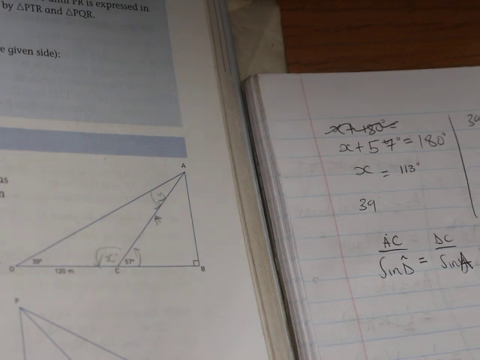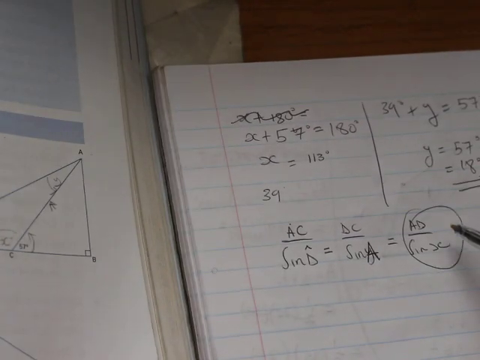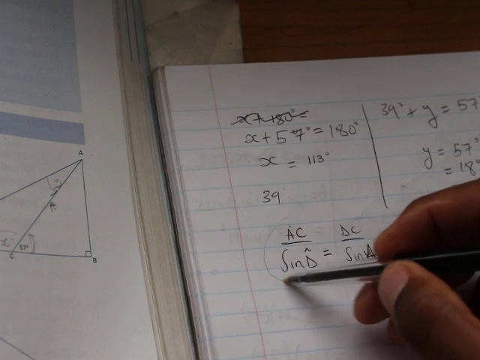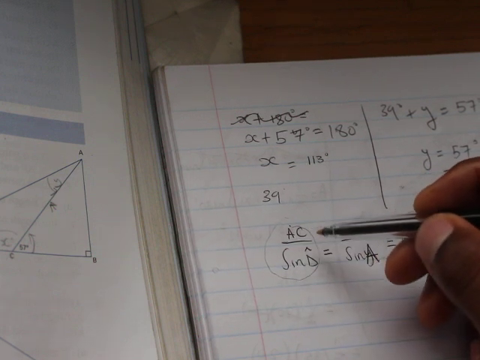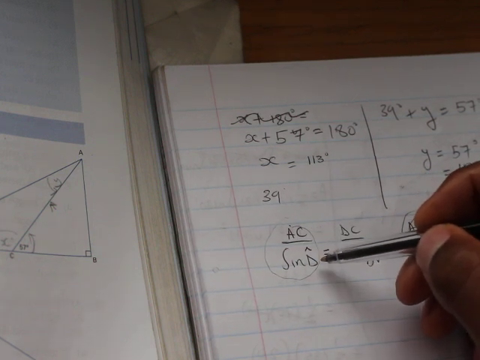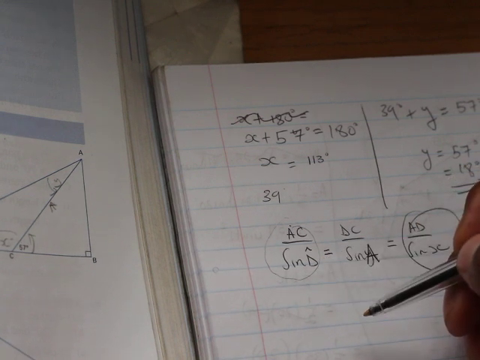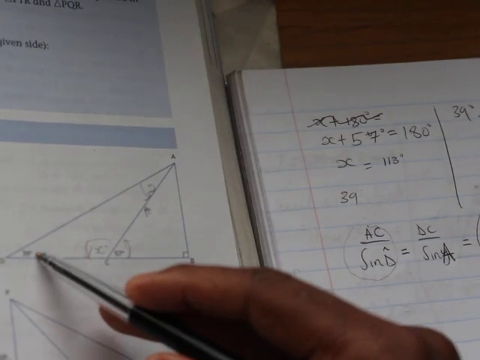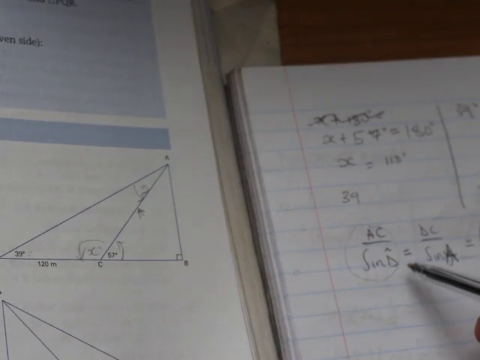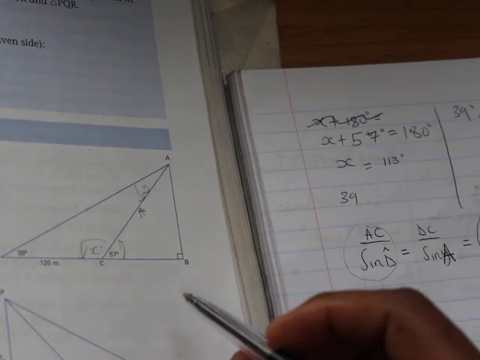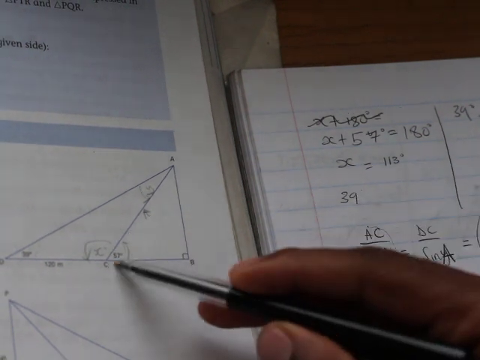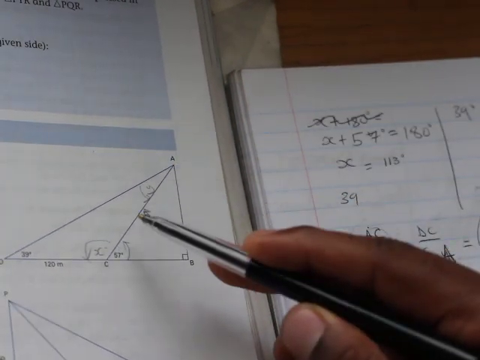But I mean, we don't have AD, and we do have angle X, but AD is missing. But you see, with this pair over here, do we have angle D? Yes, angle D is 39 over there. And AC we don't have, it's what we're looking for.